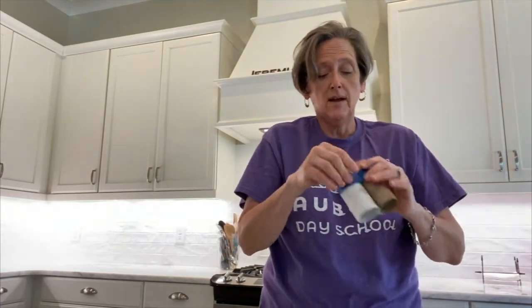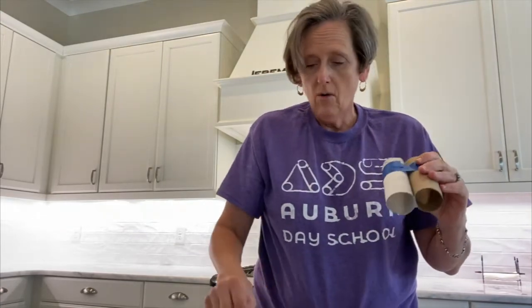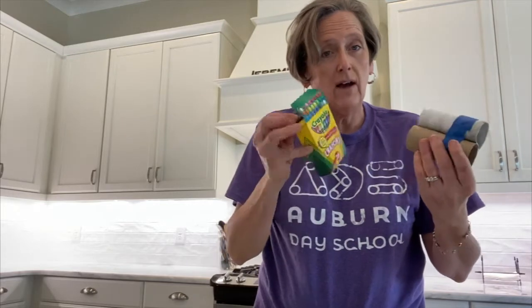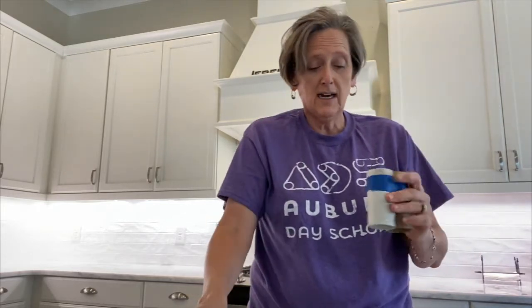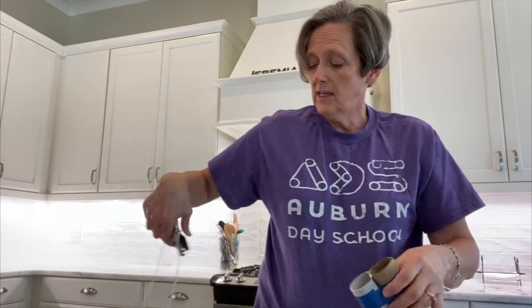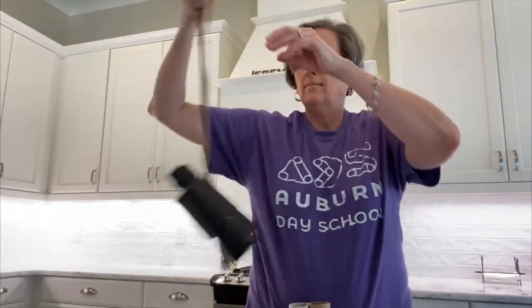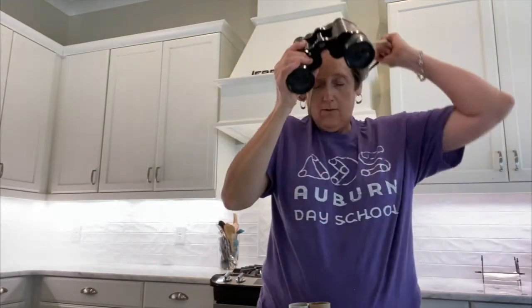While you're looking around at home for some things that you might use, you might find some stickers that you can put on there, or you might want to color it with crayons or with markers. It's really up to you and what you find around your house to decorate with. After you've got your binoculars decorated to where you want them, you'll need to find something to make your straps with. See how my binoculars have straps right here? That way I don't have to hold them with my hands and I can walk around.